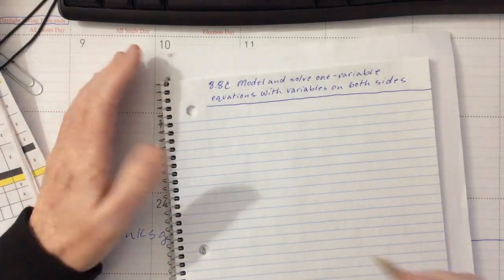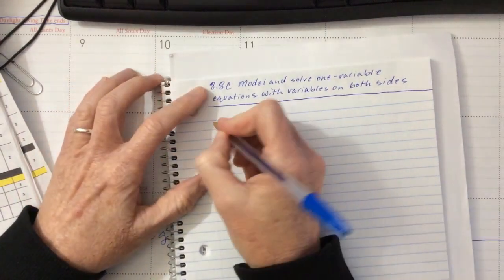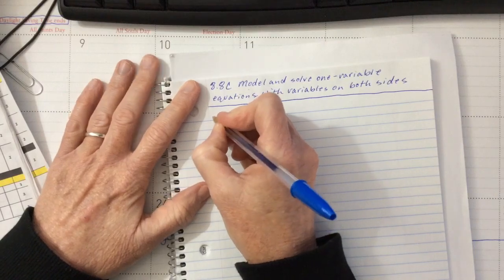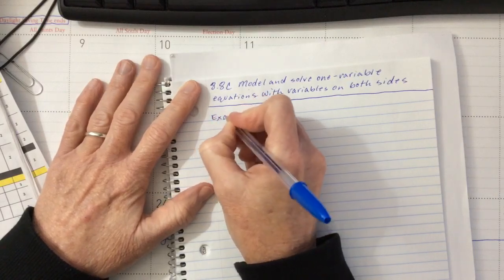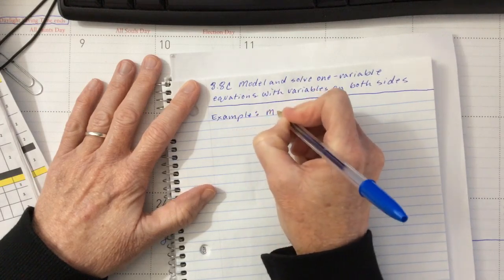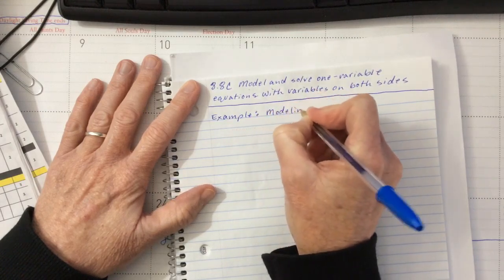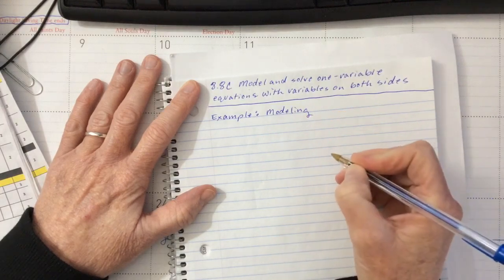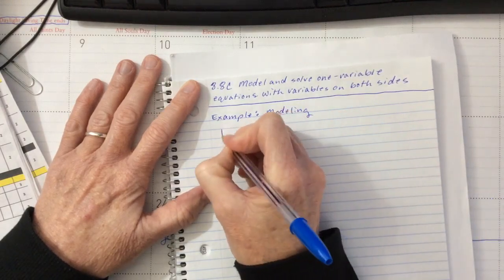So here we go. If you have this following example, and this is modeling. Let's say you have 4 x's in squares.